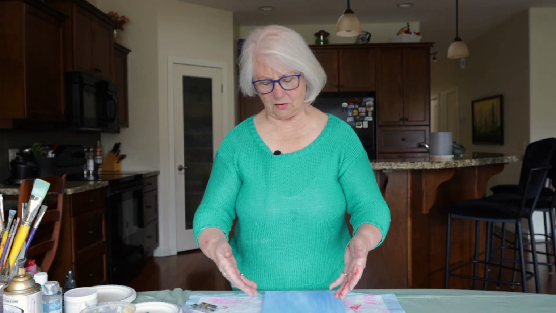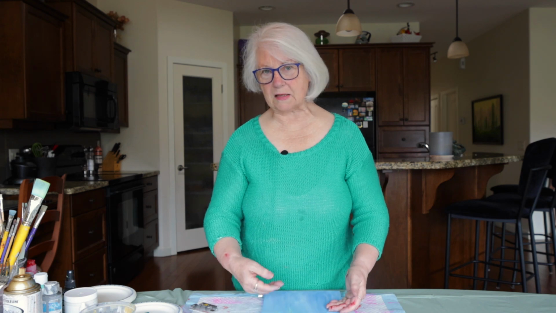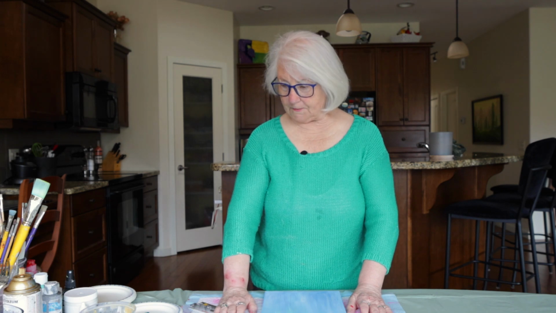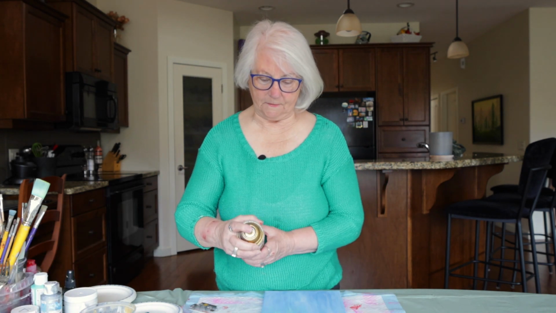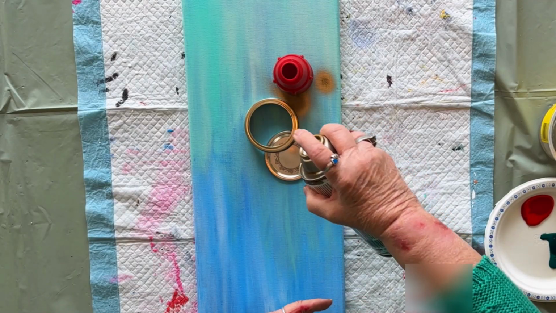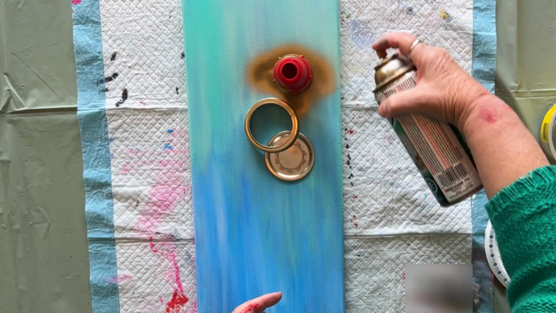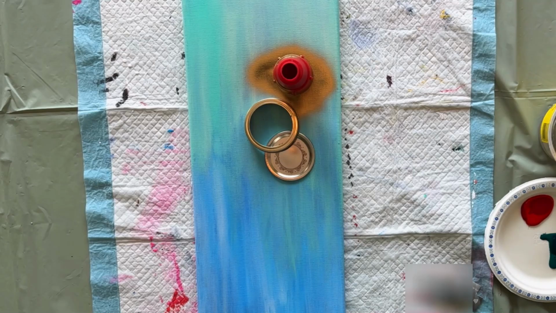I just thought of now, the turquoises go nice with gold, so I'm going to try to spray paint a little bit here right in the house. My husband will kill me. That's exactly what I'm going to do. I'm just going to do a little bit of spray here and see what happens with that.